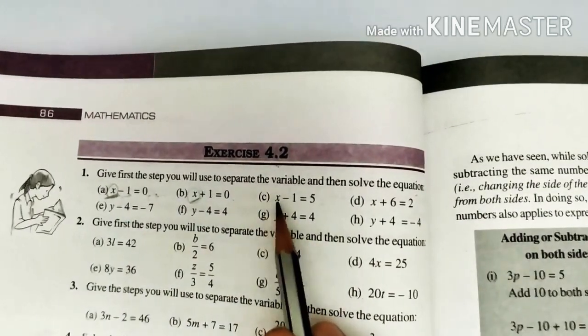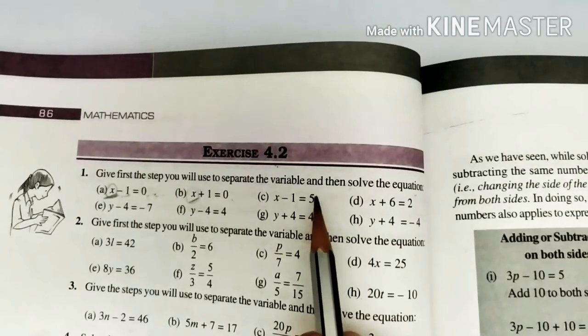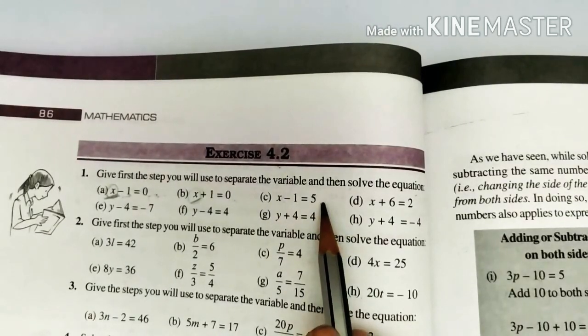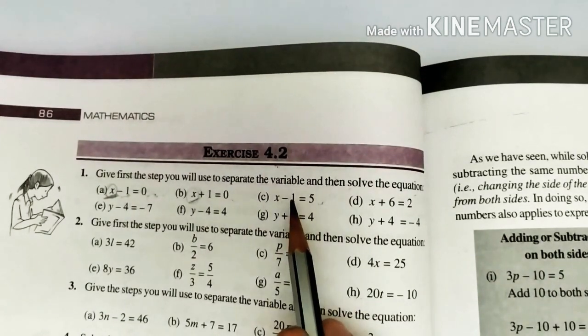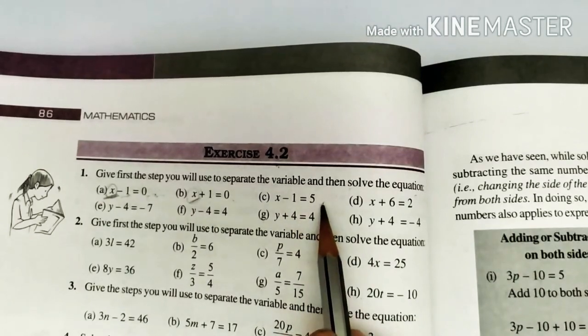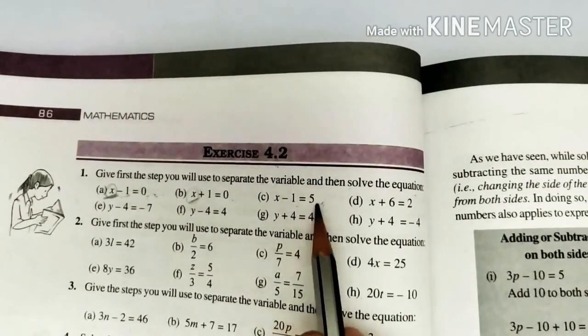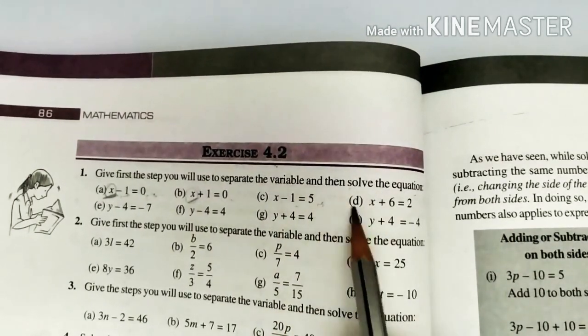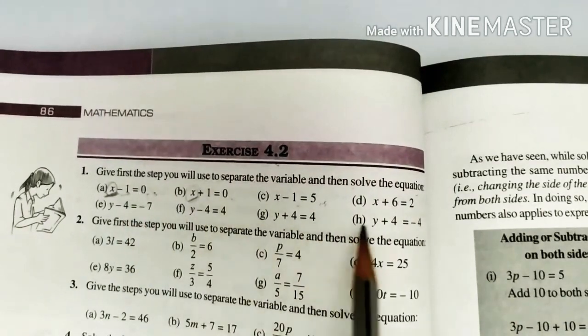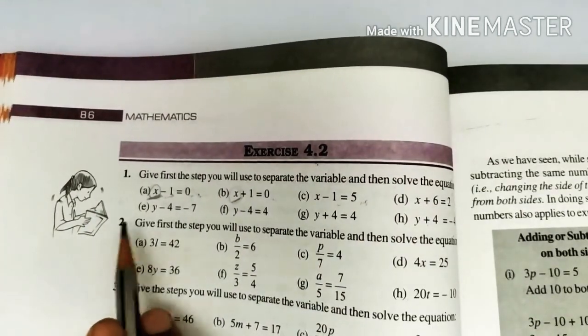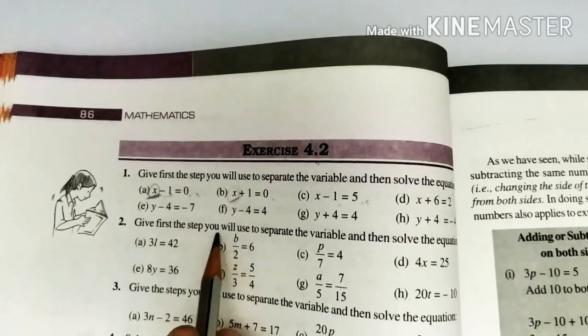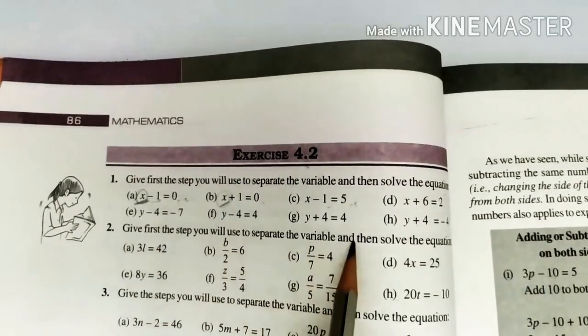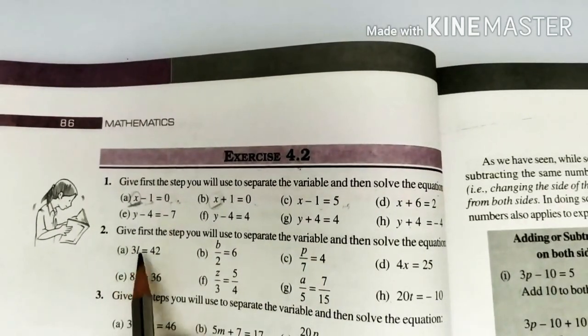Similarly, the C part, x minus 1 is equal to 5, right? So in the C part, if we add 1 both the sides, then we'll get x is equal to 6, right? Similarly, you can solve the other questions. Now the second question, give the first step that you will use to separate the variable and then solve the equation. 3l is equal to 42.